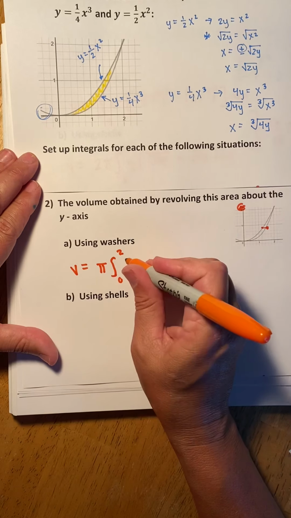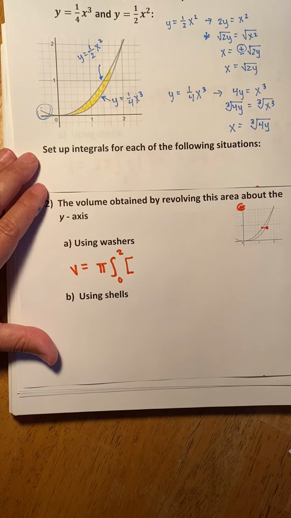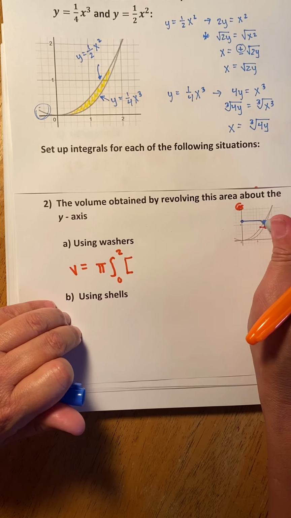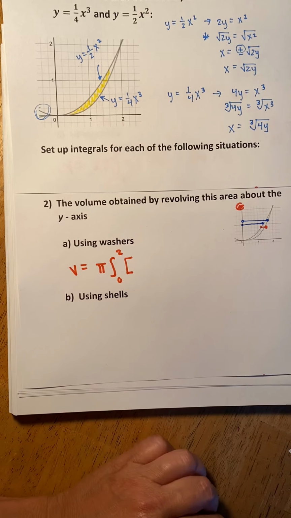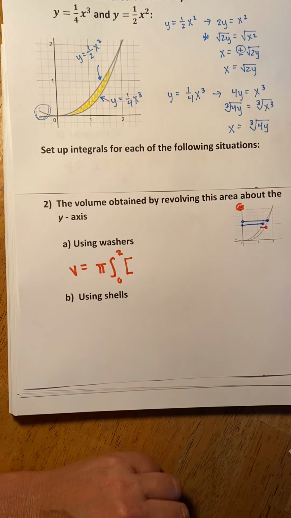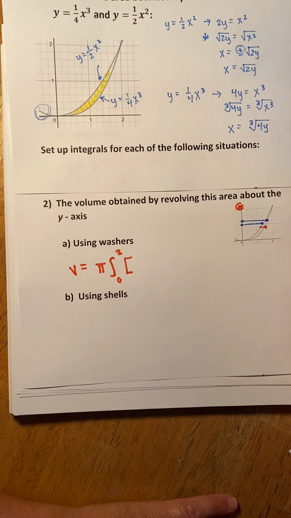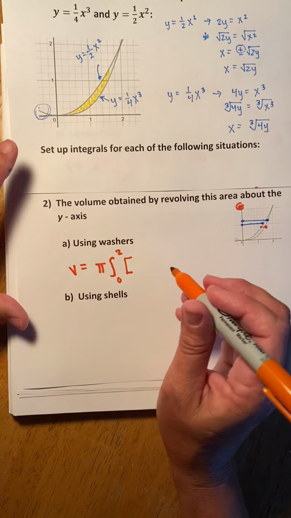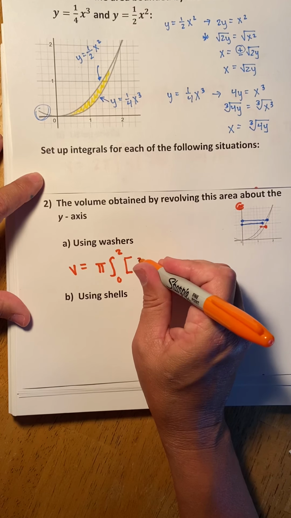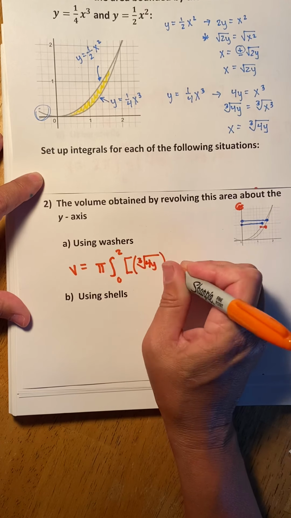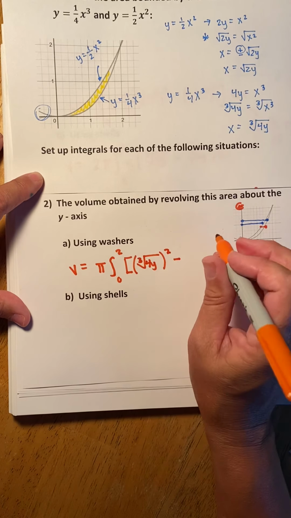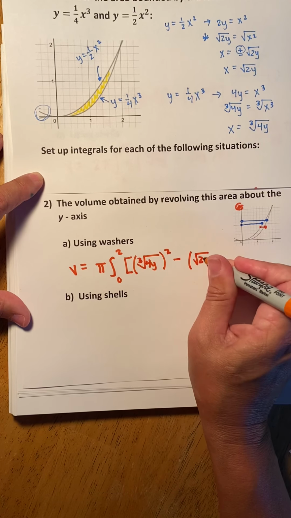Okay, but it's going to now be my outer radius. So my outer radius would be the length of this line. My inner radius would be the end of that line. And notice I've got little horizontal lines, so I'm going to be integrating with respect to y. So it's going to be the cube root of 4y, my outer radius squared, minus my inner radius squared.